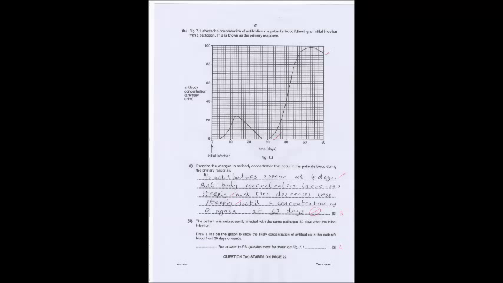The patient was subsequently infected with the same pathogen 30 days after the initial infection. Draw a line on the graph to show the likely concentration of antibodies in the patient's blood from 30 days onwards. So this must be steeper, must start between about 30 and 34 days, and at 60 days must be higher than the highest peak of the primary response.